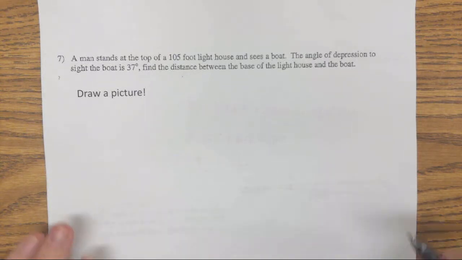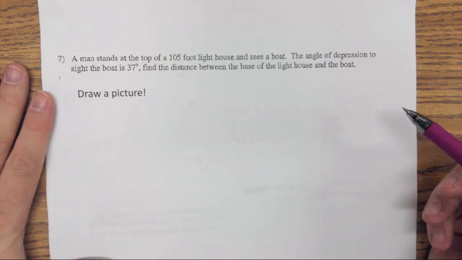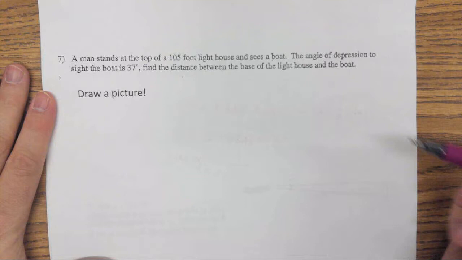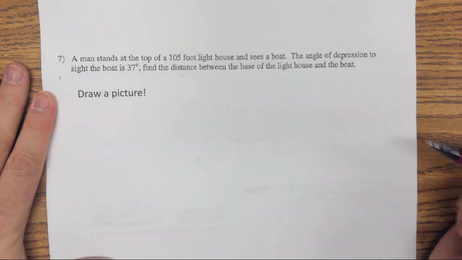A man stands at the top of a 105-foot lighthouse and sees a boat. The angle of depression to sight the boat is 37 degrees. Find the distance between the base of the lighthouse and the boat.